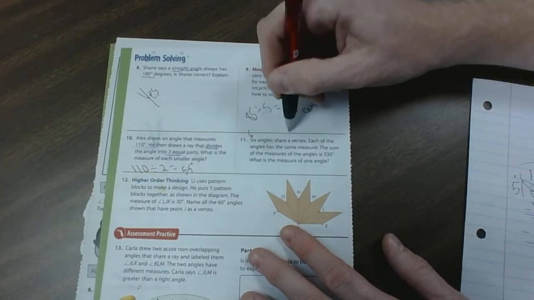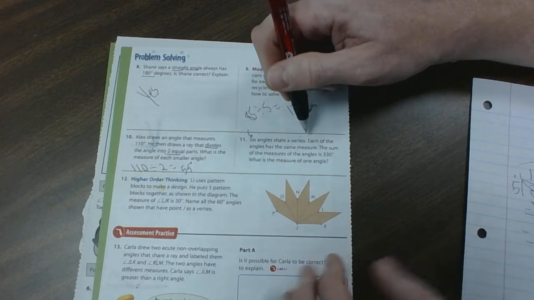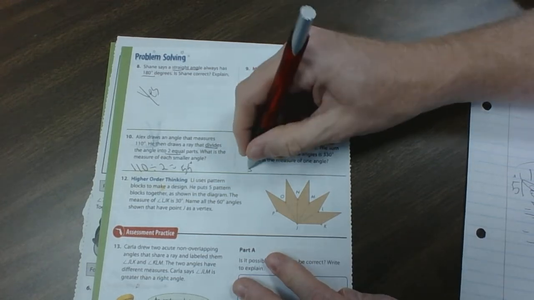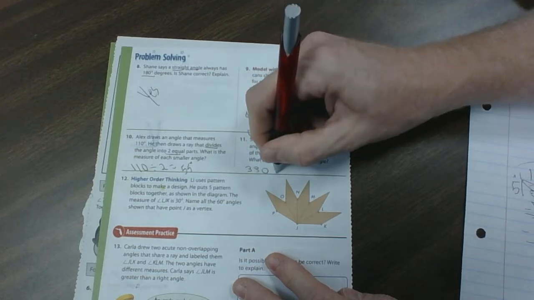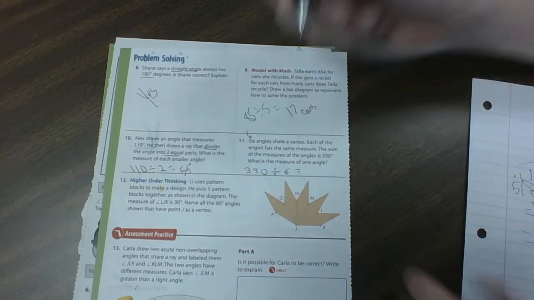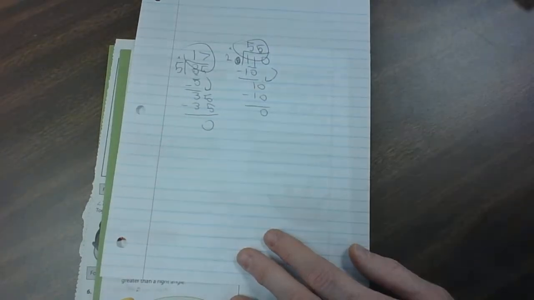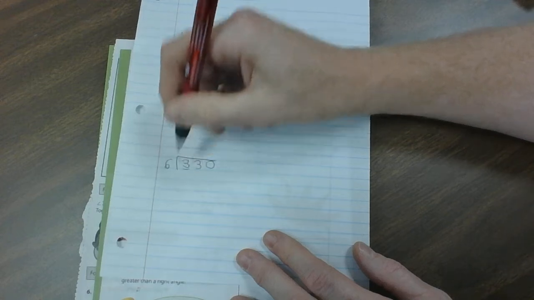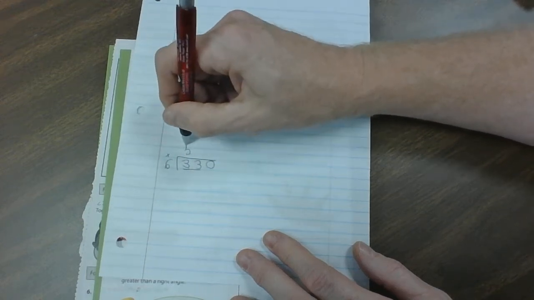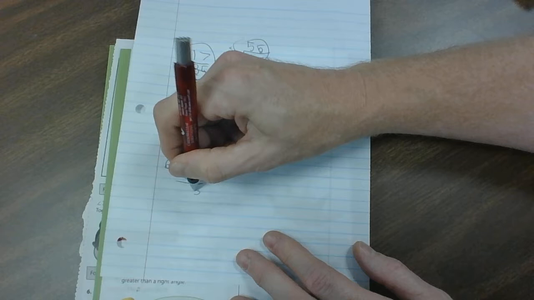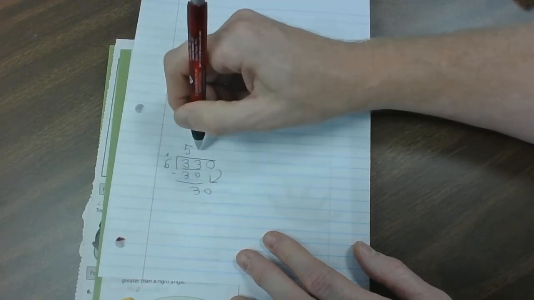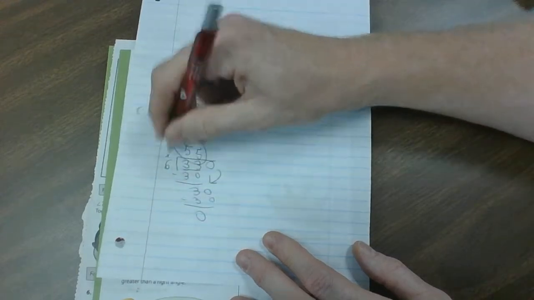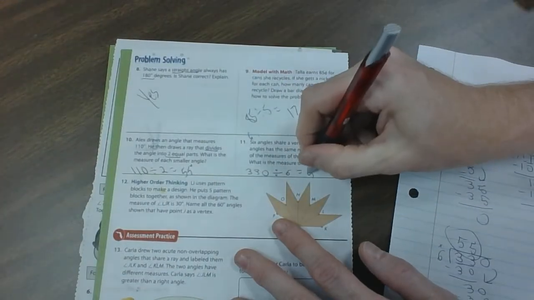6 angles share a vertex. A vertex is that point where they all meet. Each of the angles has the same measure. The sum of the measures is 330. So 330 divided by 6. So let's come over here again. Line paper. Can't do that, but 33 divided by 6 is 5. We get 30. Bring down the 0, divide again. 30 divided by 6 is 5. We get 30, and our answer is 55 degrees.